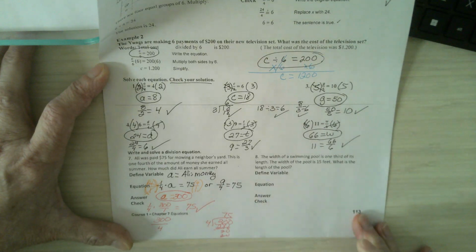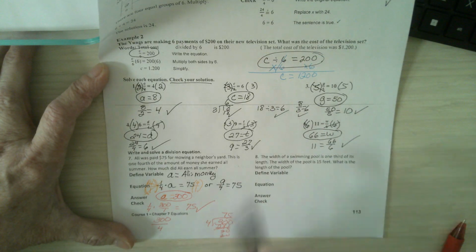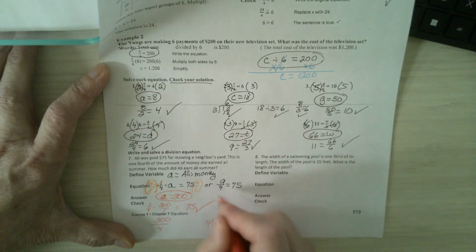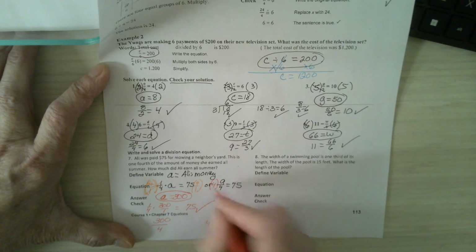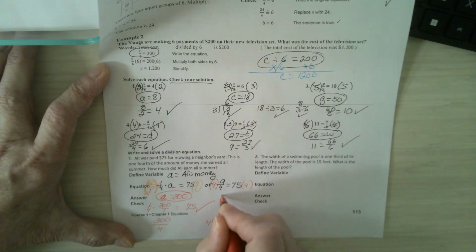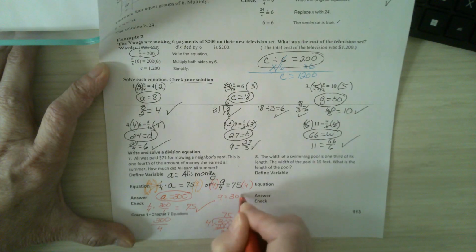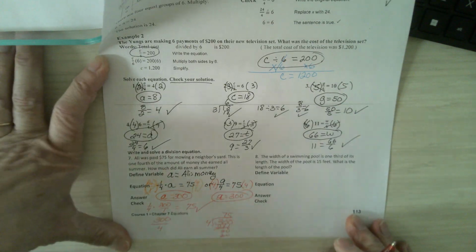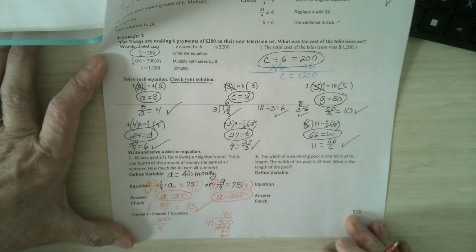Yes, it does. Now, you'll probably like it better this way because that's how we practiced the problems earlier. A divided by 4. You multiply both sides by 4, and you will get A equals 300. Get that written down.